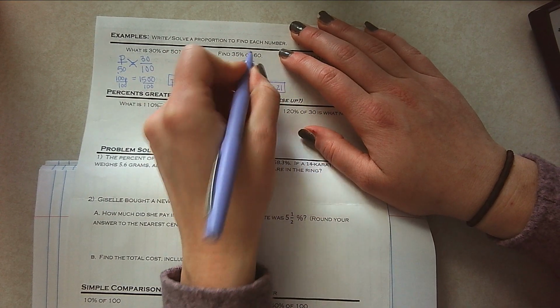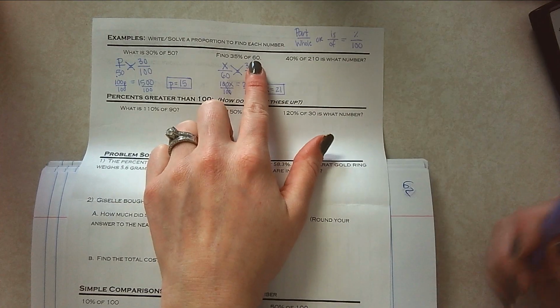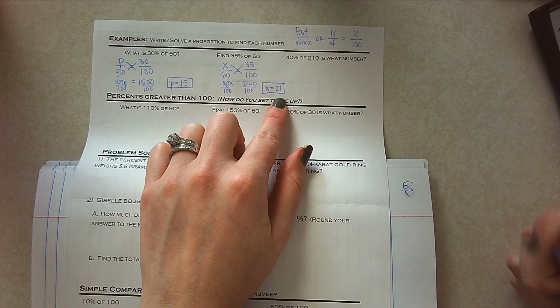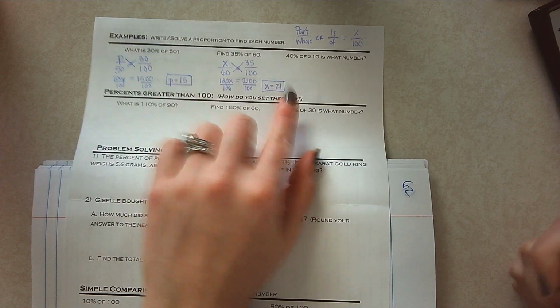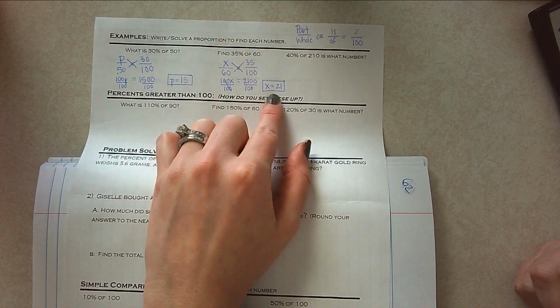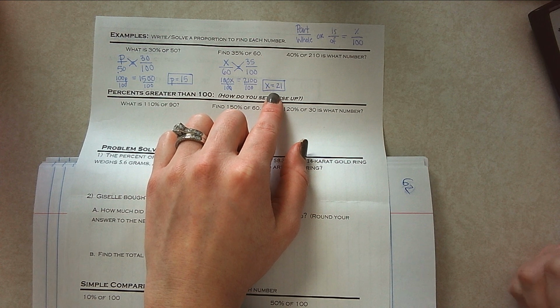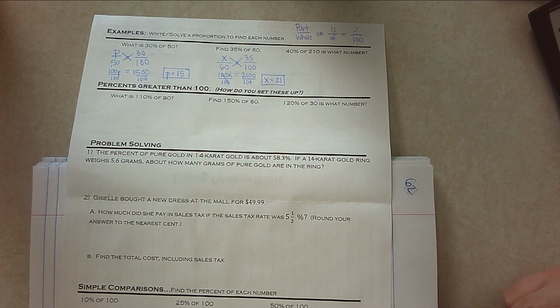So now I'm going to come back to the original problem, find 35% of 60. 35% is less than half. 21 is less than half of 60. Half of 60 is 30. And 21 seems like a reasonable number because of that to me. So I'm going to say x equals 21, and 21 is my answer.